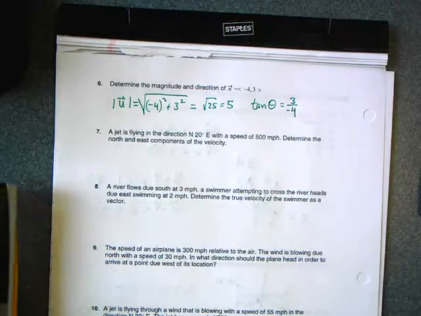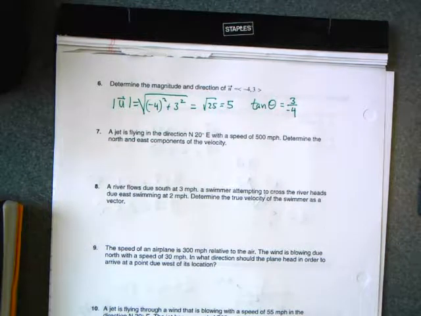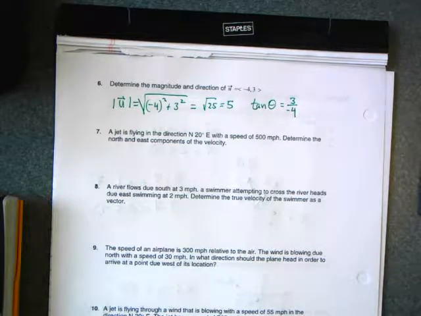I grab my calculator. Do I want my answer in degrees or radians? It doesn't matter. If you're doing your homework on WebAssign, follow the directions. Sometimes it asks for degrees, sometimes it asks for radians. Which one do you want me to use? Degrees sounds good today? Okay. So I'm going to have tangent inverse of 3 over -4. Calculator tells me -36.9 degrees.